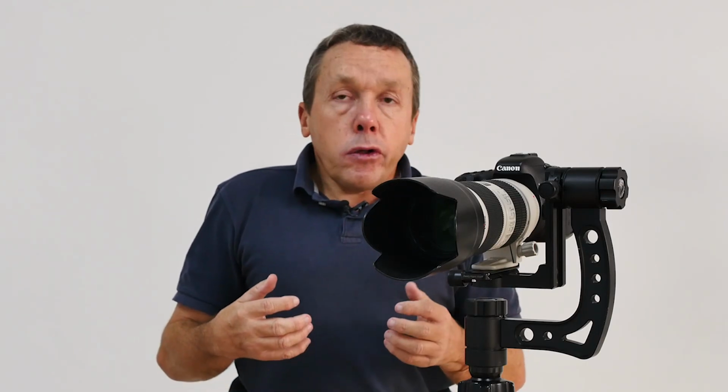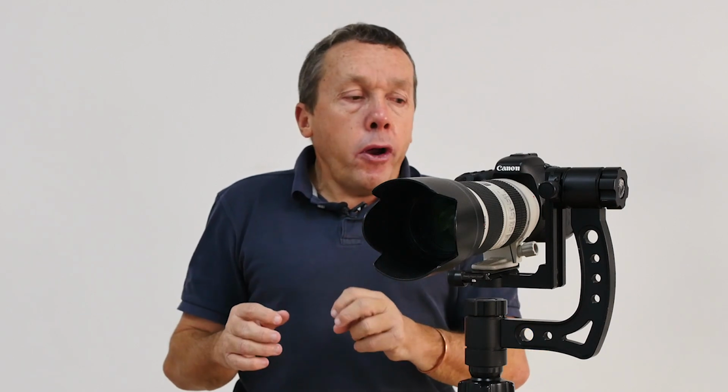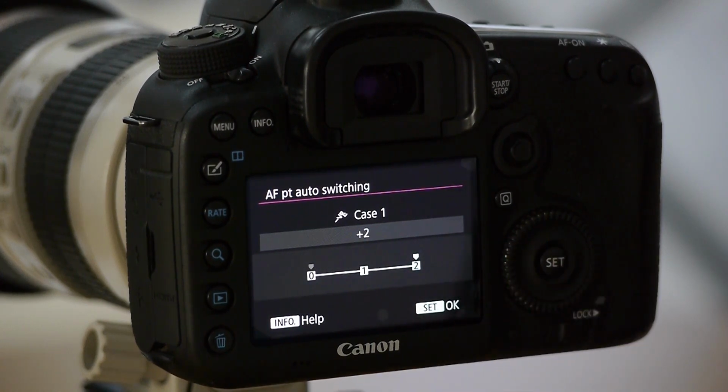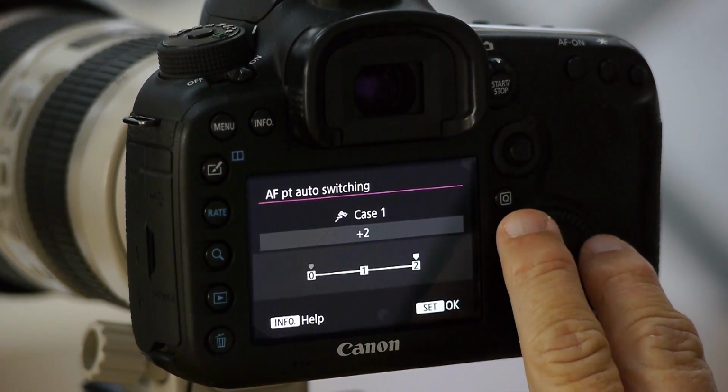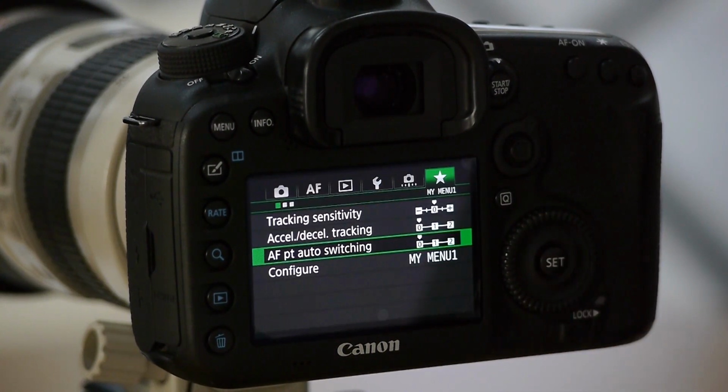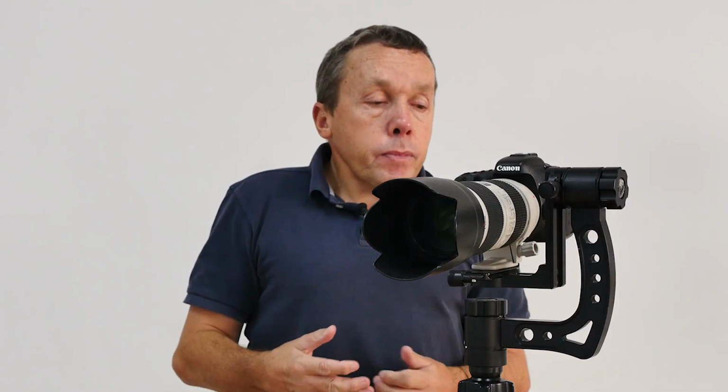So another term to use for that is called handshaking. So basically you're talking about adjacent points and how fast it hands over from one point to the next if you're trying to follow something across the screen. So moving the setting to +2 will mean that it hands over very quickly to a neighboring adjacent autofocus point. If you have it at 0, it will be a more stable and a slower, longer period between handing over from one point to the next.